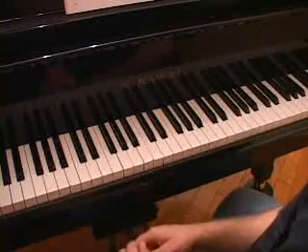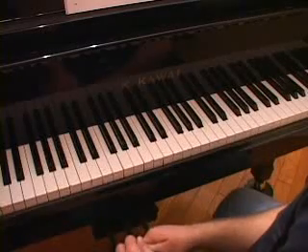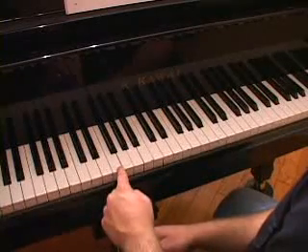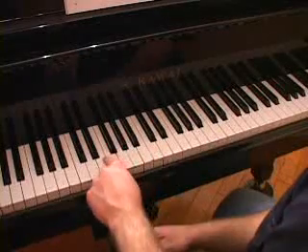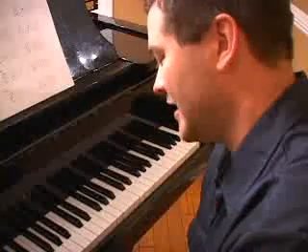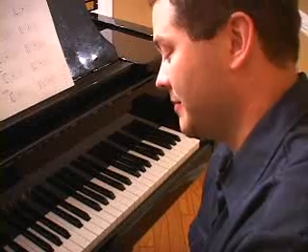So those are called enharmonics. They're the same note. E sharp is the same as F. B sharp is the same as C. F flat is the same as E. And C flat is the same as B.